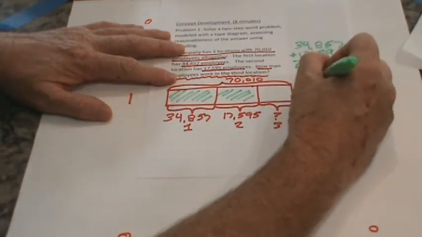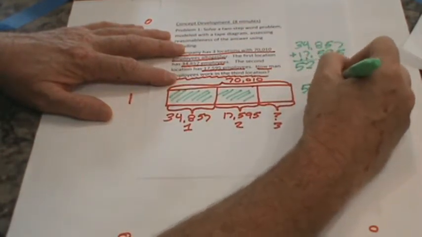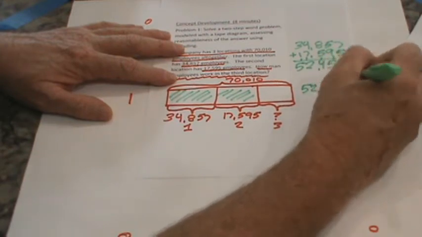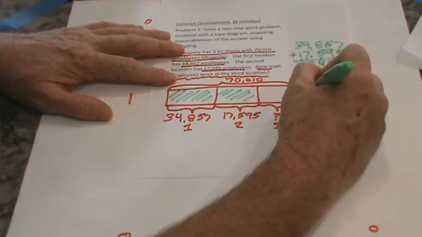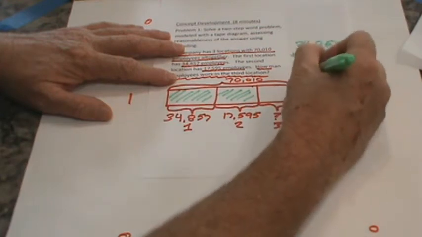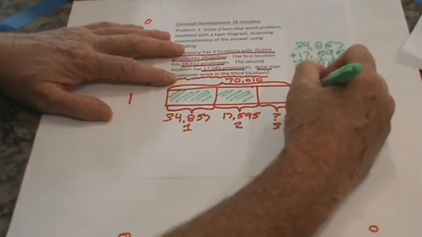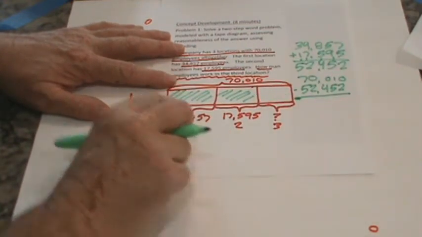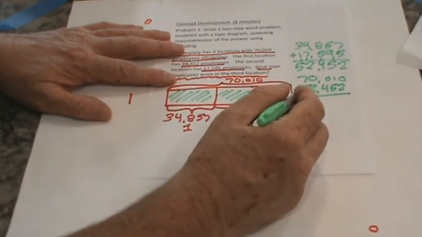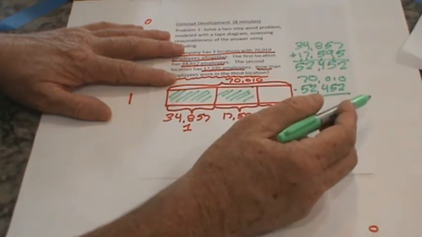So let's go over here. 70,010, that's the whole, right? Minus 52,452. That's the total of locations 1 and 2. So this answer will fill in the blank here. All right, are we ready? I think we are. Here we go.